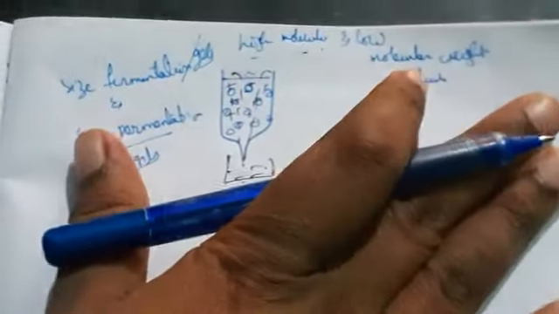So this is about size exclusion. Depending upon size, if you have a larger size, it can easily separate. If you have a small size, it cannot separate easily. So this is nothing but the principle of the chromatography.